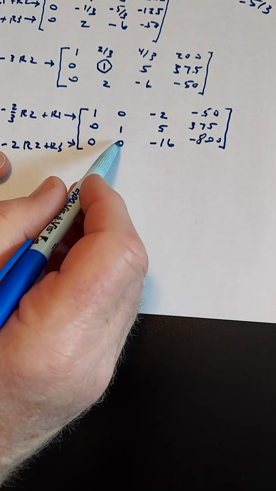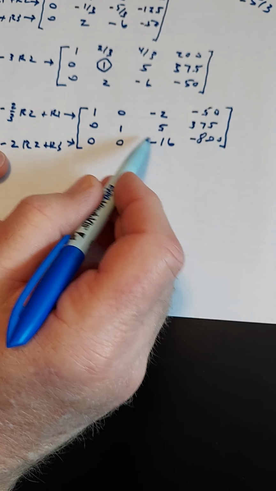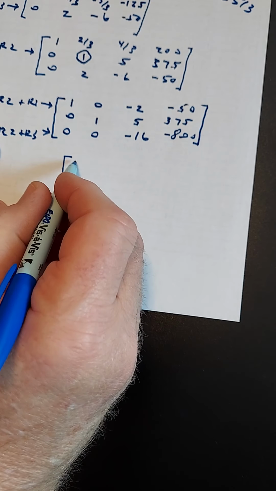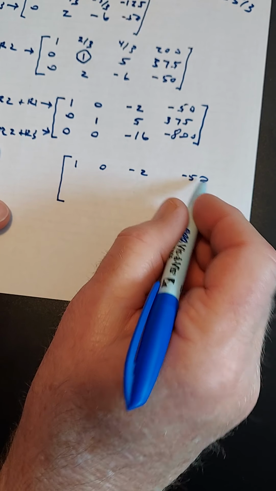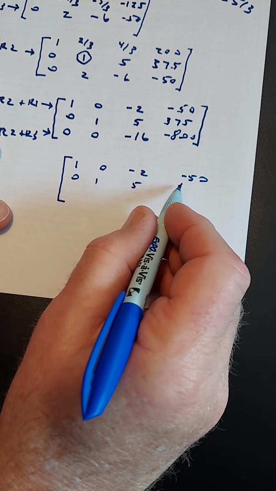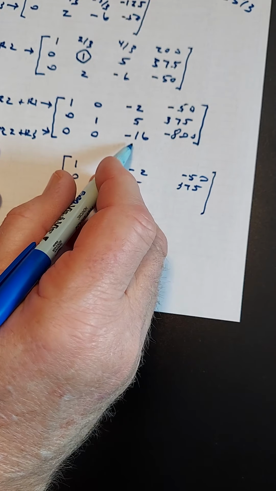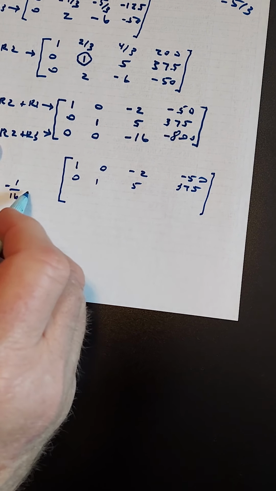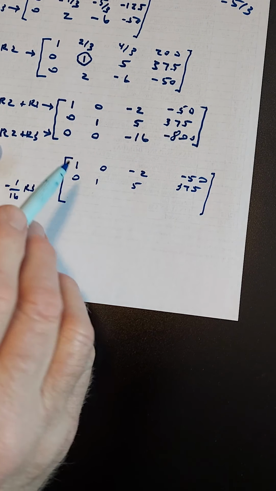First column's done, second column's done. Now I want to get a 1 where the negative 16 is, because the 1s are always on the diagonal. To get a 1, you multiply by the reciprocal. Top row stays the same. Second row stays the same. And the third row, the reciprocal of negative 16 is negative 1 over 16. Times row 3, put our answers in row 3.